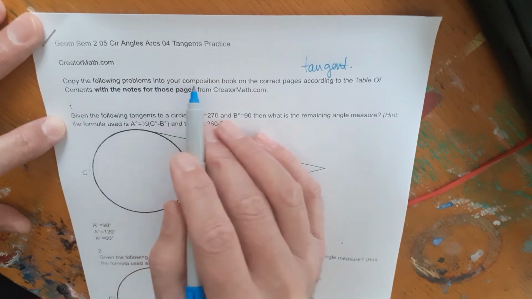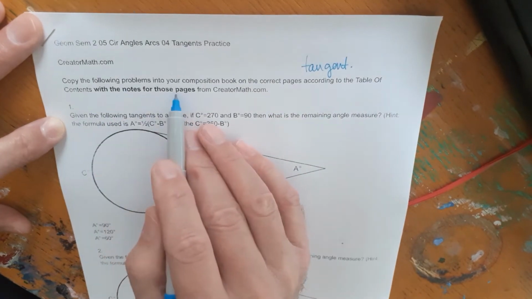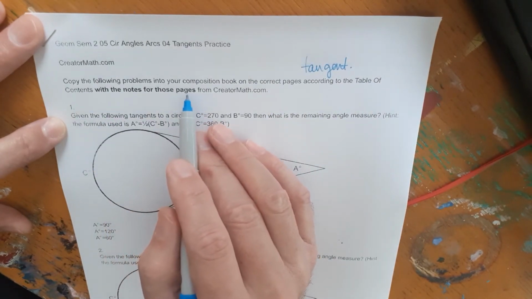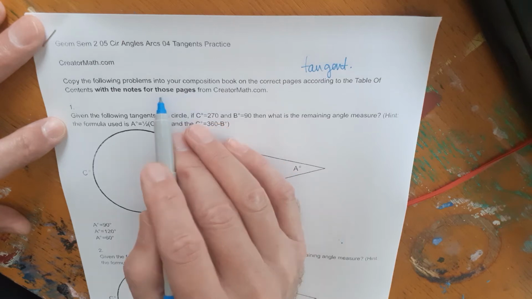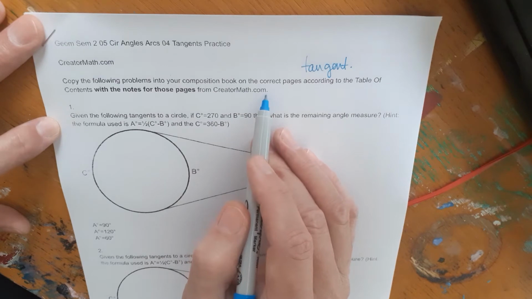Copy the following problems into your composition book on the correct pages according to the table of contents with the notes for those pages. Those are on a separate link on the table of contents. Open those up and put them on the right pages in your comp book. And it's from creatormath.com under the Geometry tab.